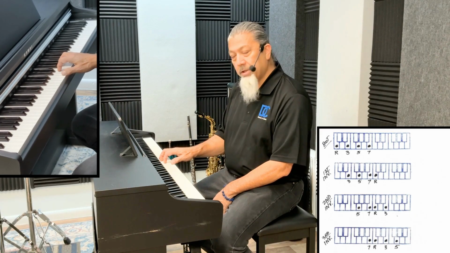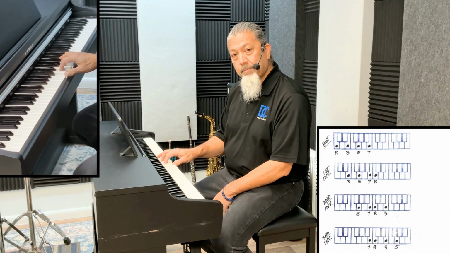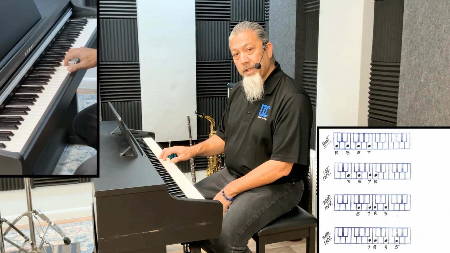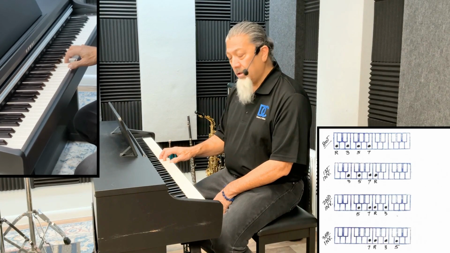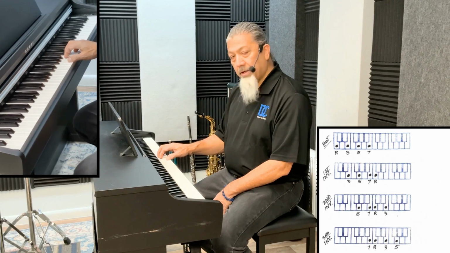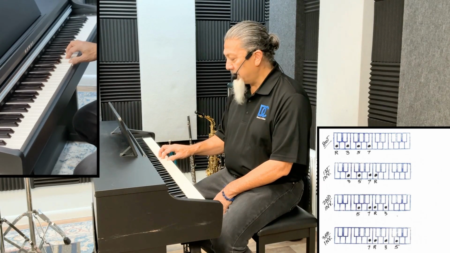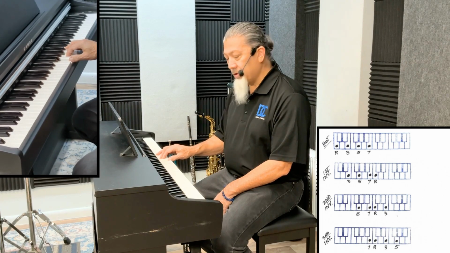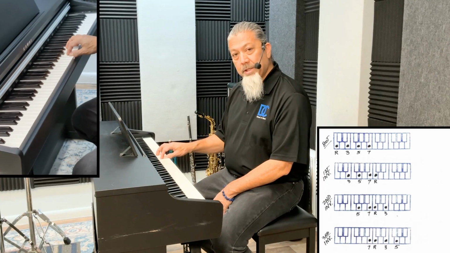So you have root position, C, E, G, and B. First inversion would be E, G, B, and C. Second inversion gives you that cluster in the middle. That's a G, B, C, and E. And then the third inversion of that seventh chord would be B, C, E, and G.